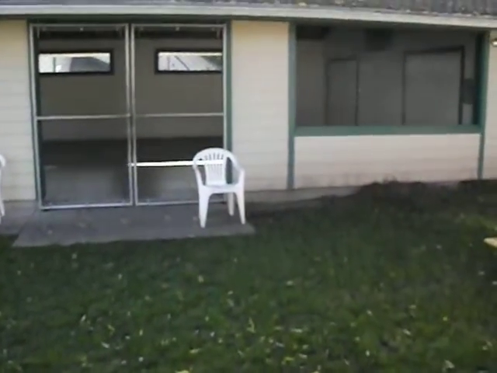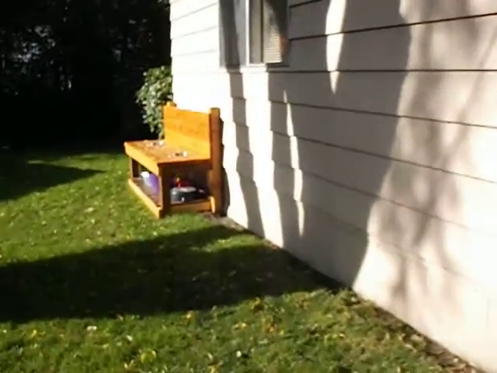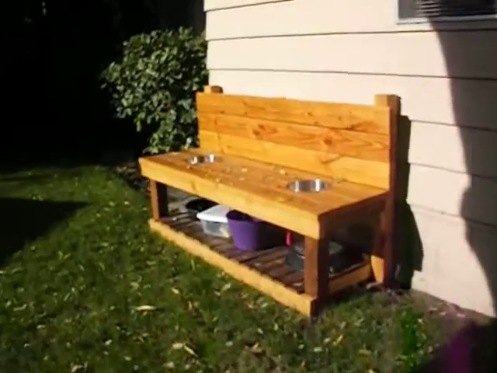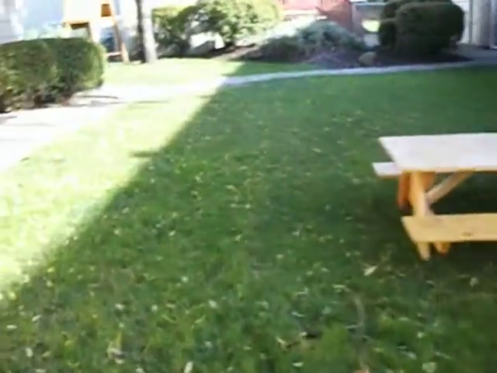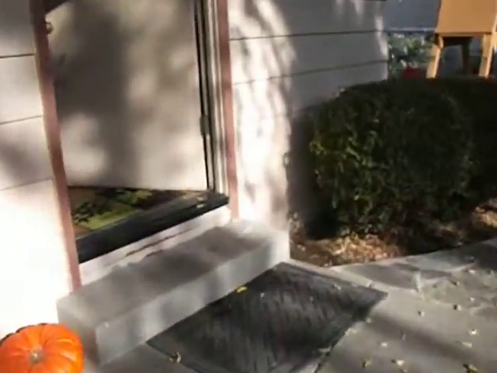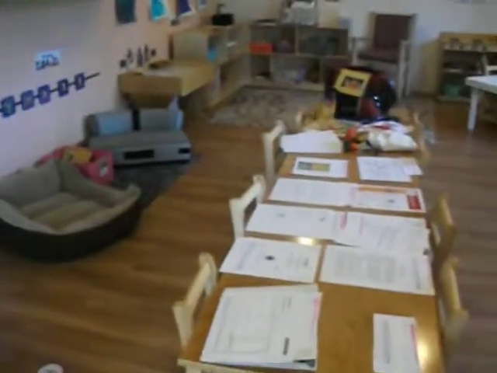We have a nice play yard back here for where we store our bikes. They have a mud kitchen right at their level, and a very large sandbox right under that roof there. And their small table. So we work very hard to make sure the environment is inviting and it encourages a lot of independence.